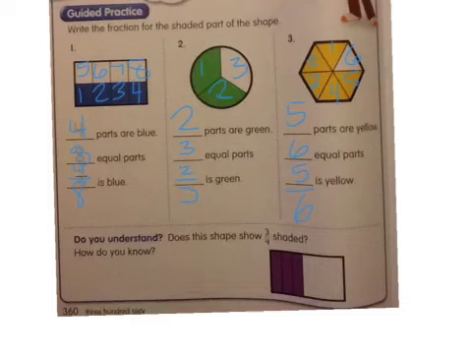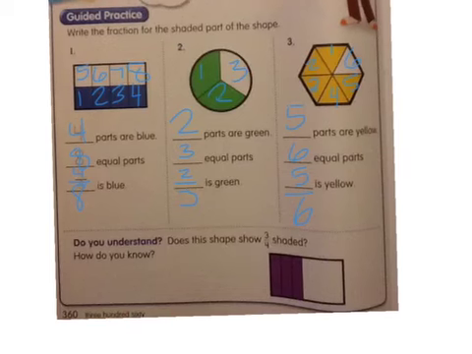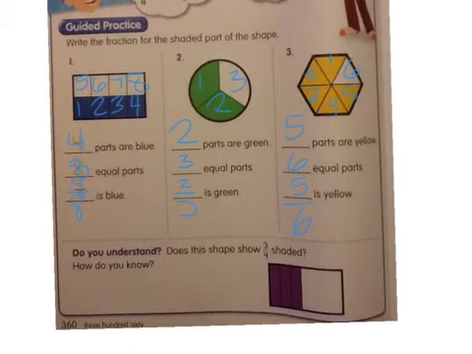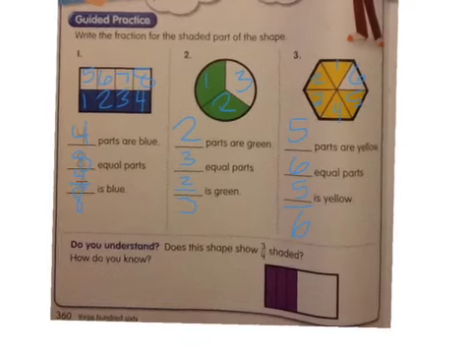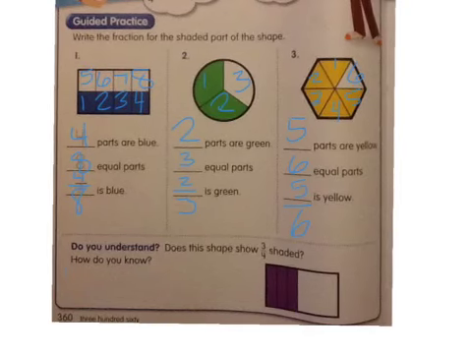No. So your answer would be no. It does not show 3/4 shaded because the shape does not have 4 equal parts. So it does not show 3/4.